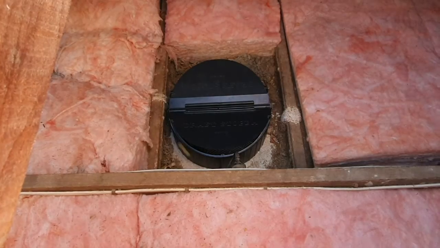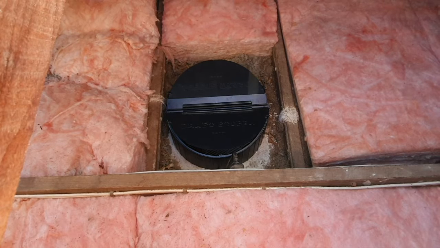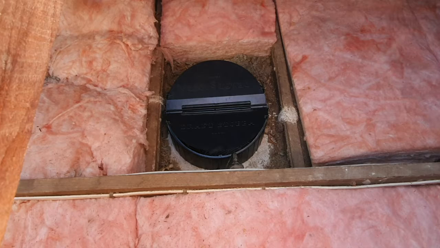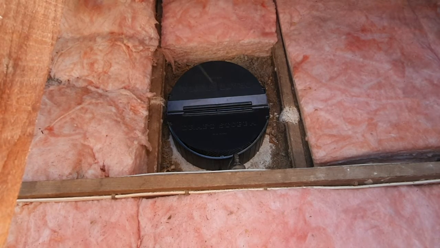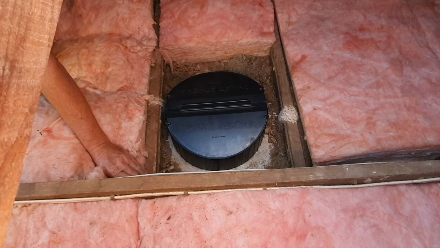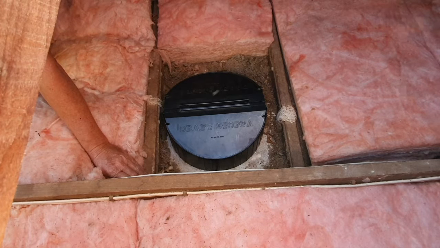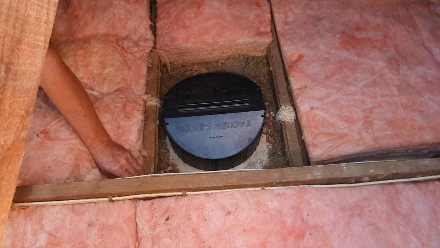So we can see this draft stopper operating that is situated over the top of the exhaust fan, and you can see the flaps that are up that are allowing the air to move through, and when the exhaust fan is turned off, those flaps will drop down. Yep, go for it, Luke. And now you see how those flaps have dropped and sealed that whole vent.